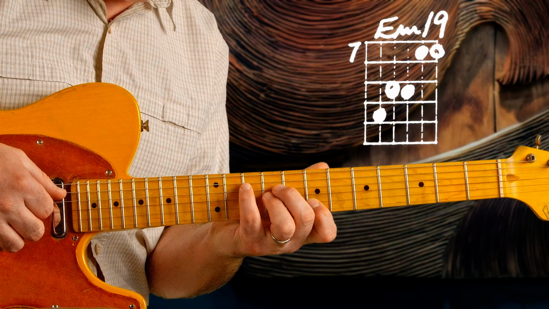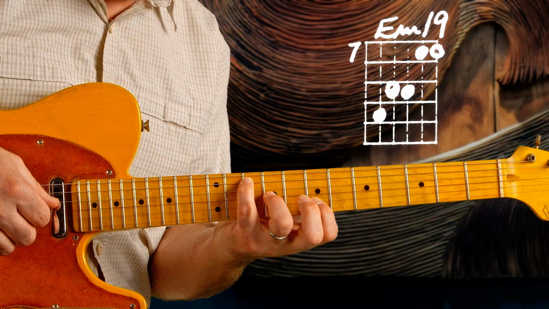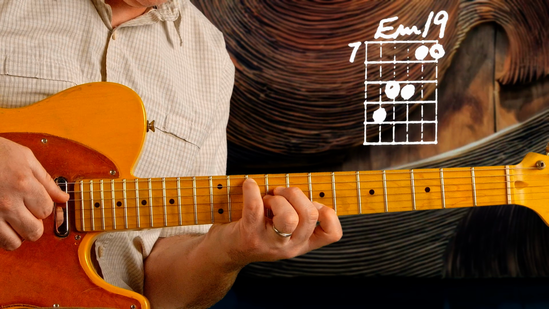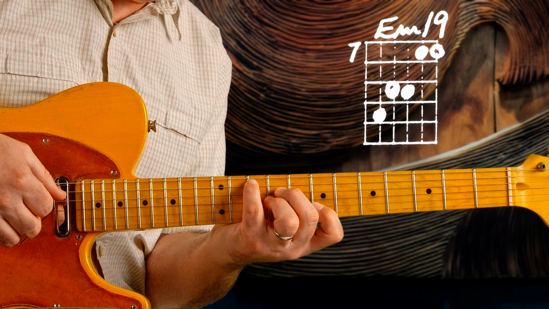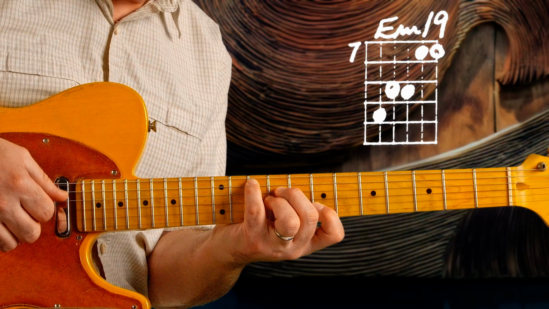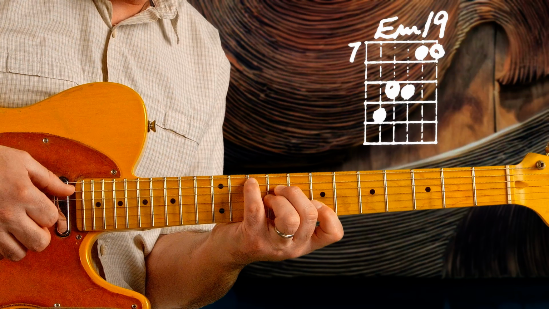So let's take a look at E minor add 9. We have the flat 3, the root, and then the 9 on the top. You could use the 5 here on the D string if you want with finger 2. So flat 3, 5, 9, flat 3, 5, root, 9, and then 5 on the top if you want to double the 5.